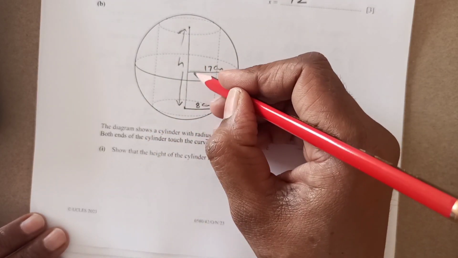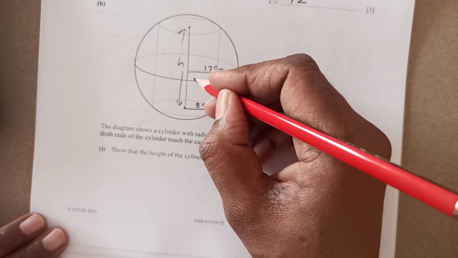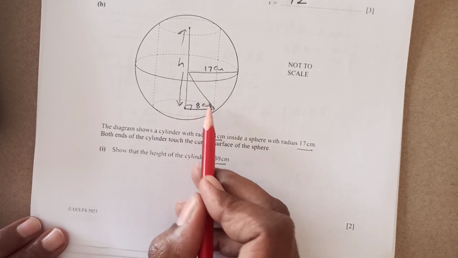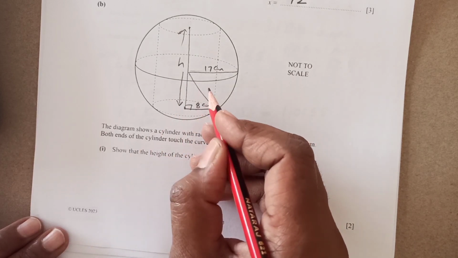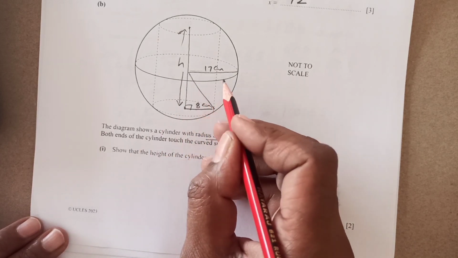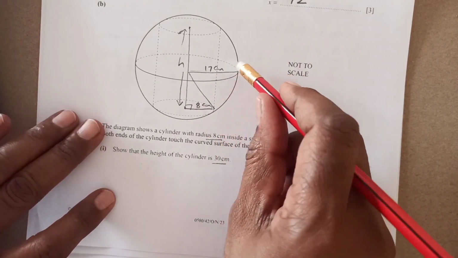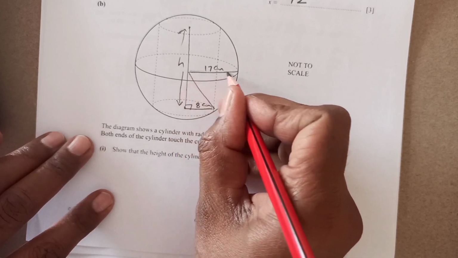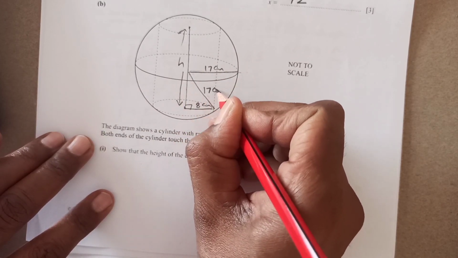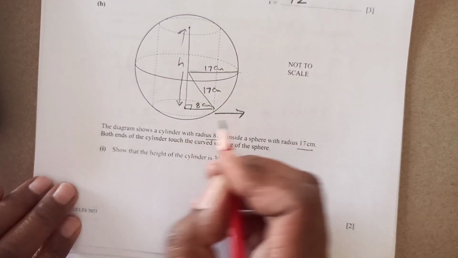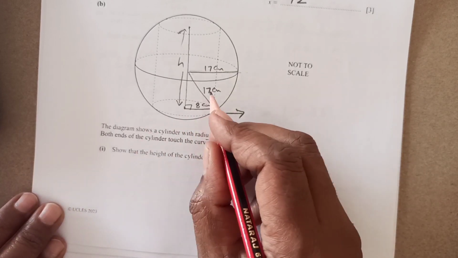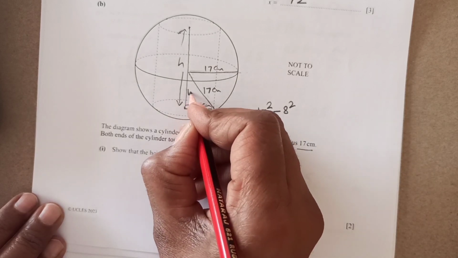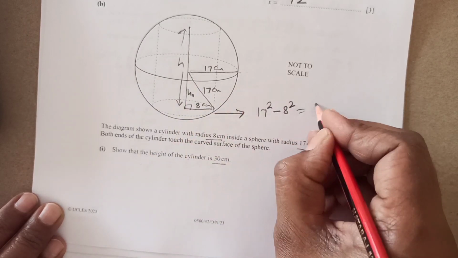So now you see, if we draw a triangle here, that will form a right angle triangle, right? Sorry, this is not 17, yeah, this is 17, this is also 17. You see, this is a radius, this is also a radius. From here, by the Pythagoras theorem, 17 squared minus 8 squared will give you this height. Let's say this is h1.